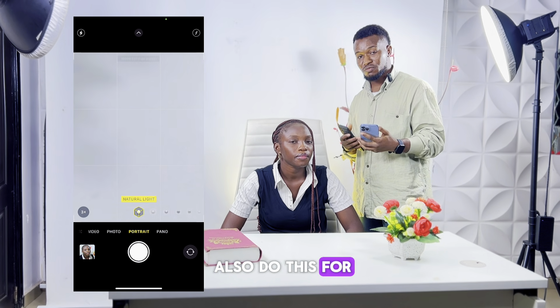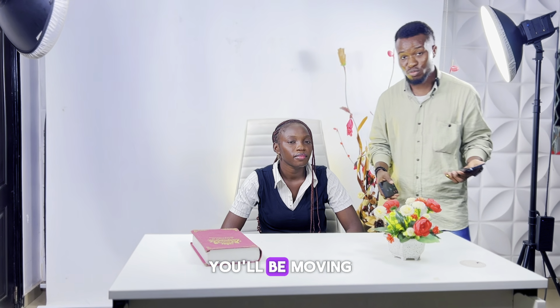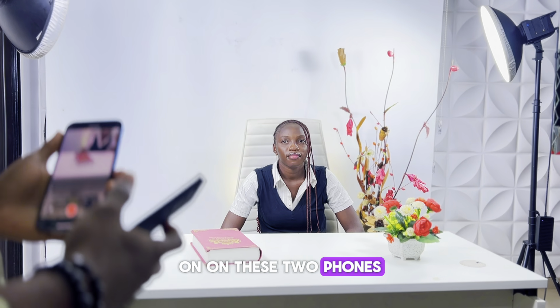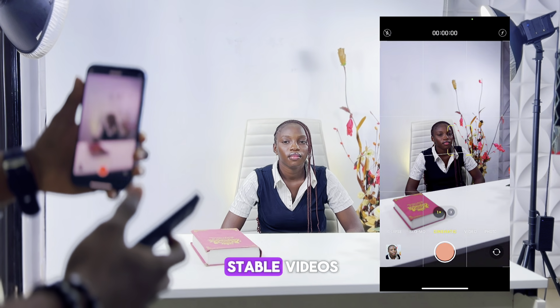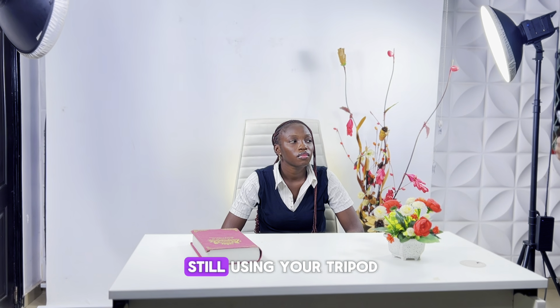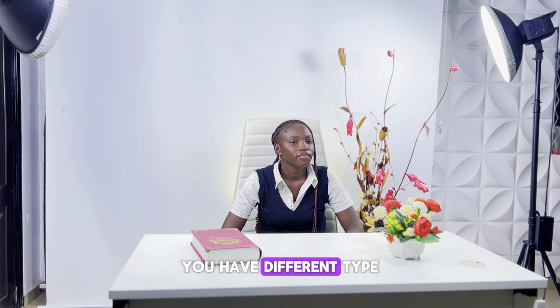And you can also do this for videos also. But this time, you will be moving. Thanks to the stabilization on these two phones, you'll get some pretty stable videos when you are taking them. So now, if you are shooting for your brand or you want to explain something, you shouldn't just stand still using your tripod and just making it look blank. We have different type of angle shots.